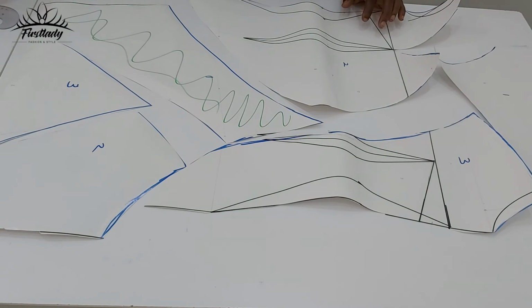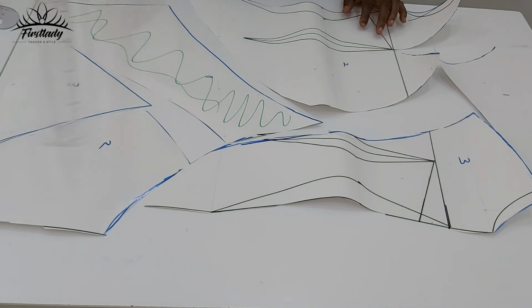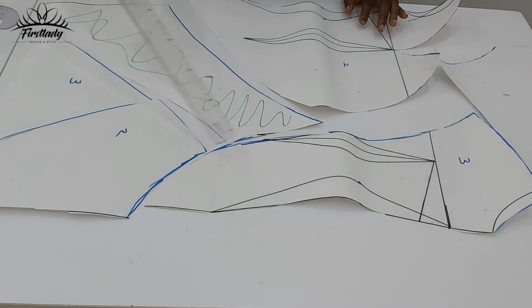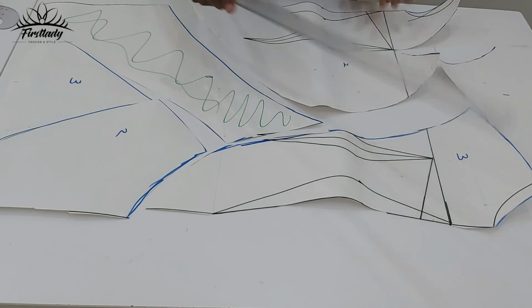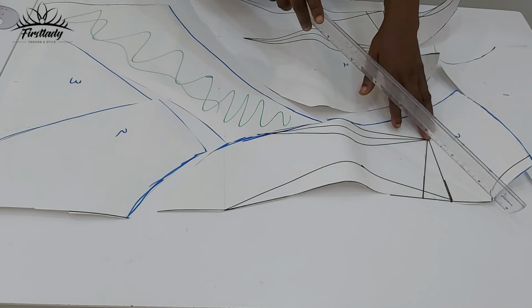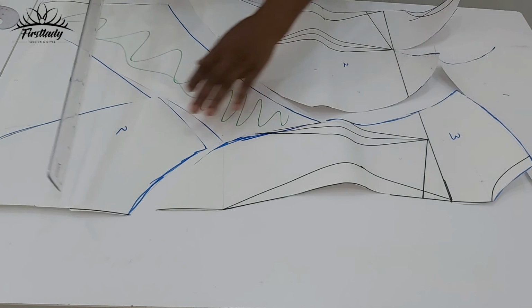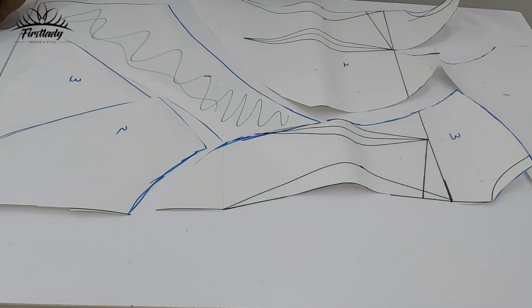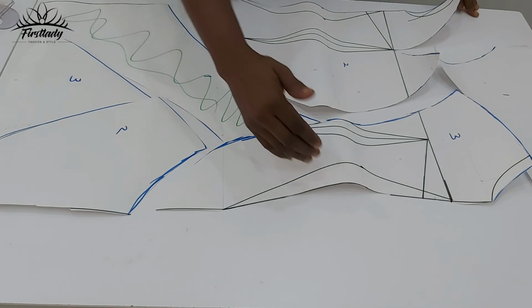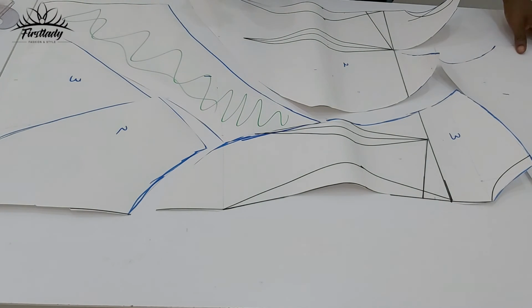So it's the half-inch you're going to use to join all the pieces together, half-inch. And then on the side, for all the ones at the extreme end, you can add like 1.5 inches because you are going to join it to the back. Make sure you add. And then on your neckline here, I have altered the neckline, you can see.